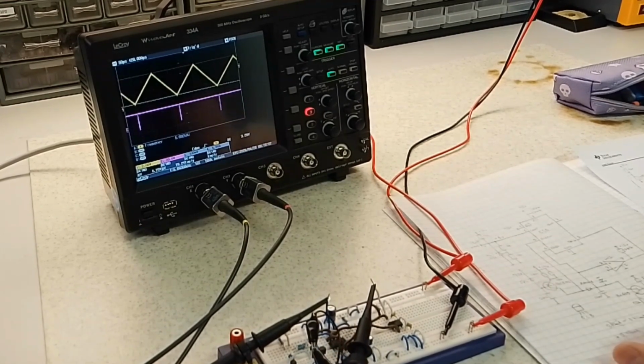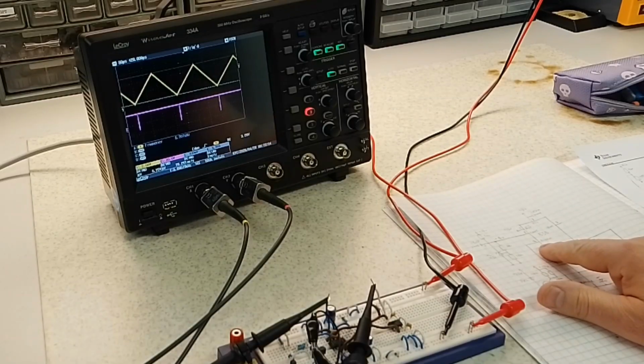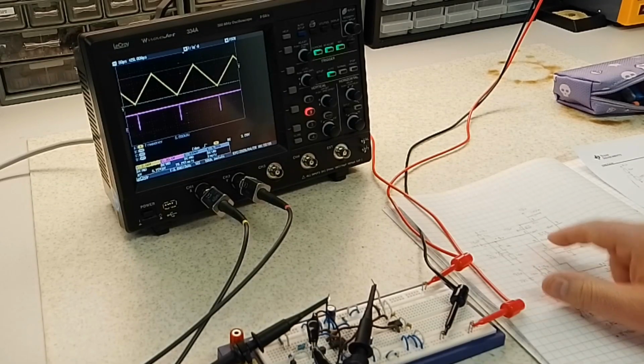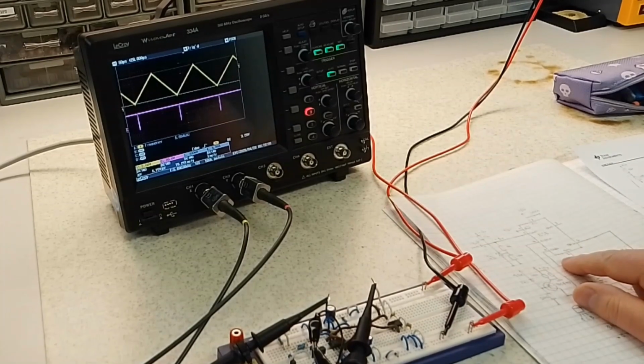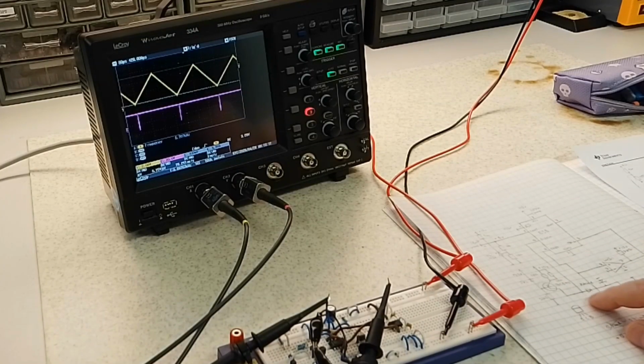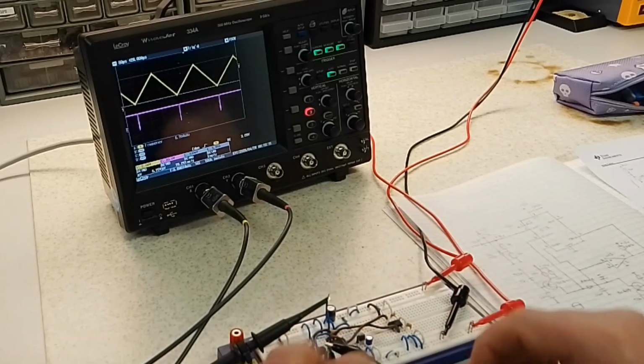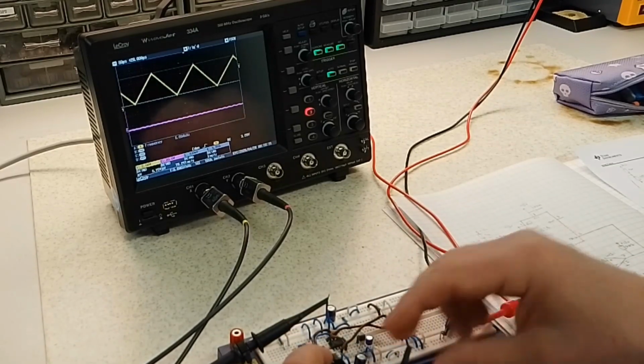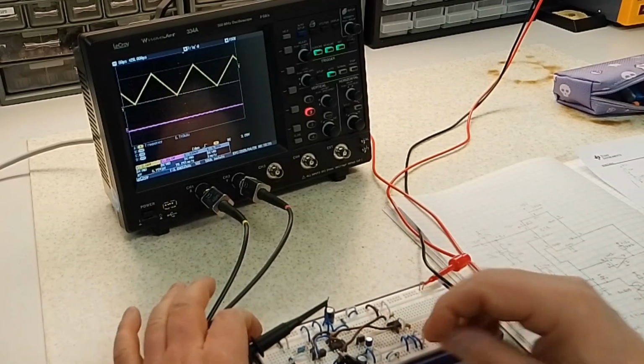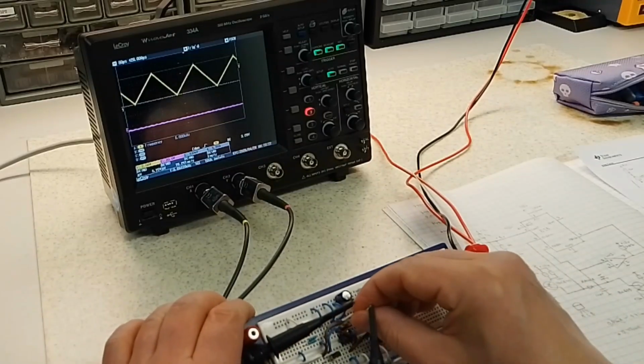So we can measure, for example, pin number 7, which is discharging open collector. Which is somewhere here.